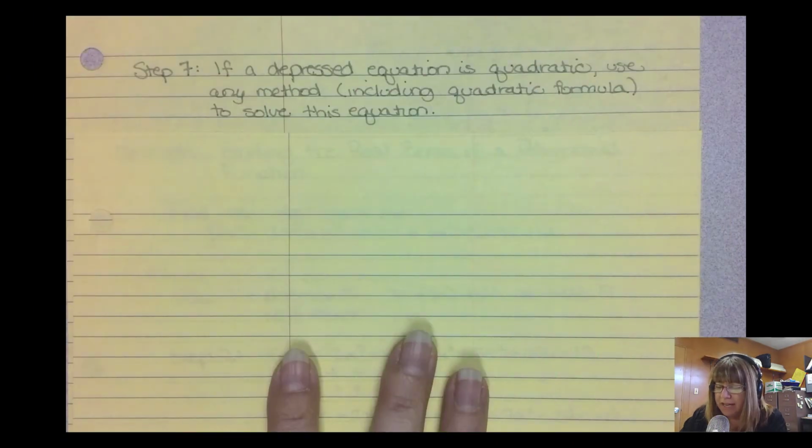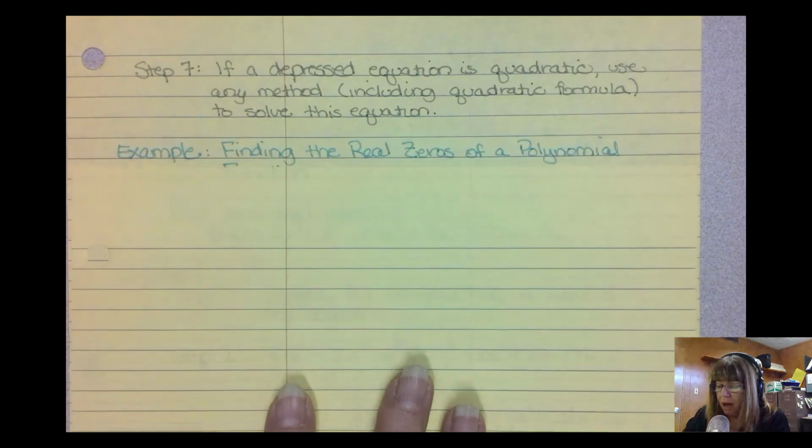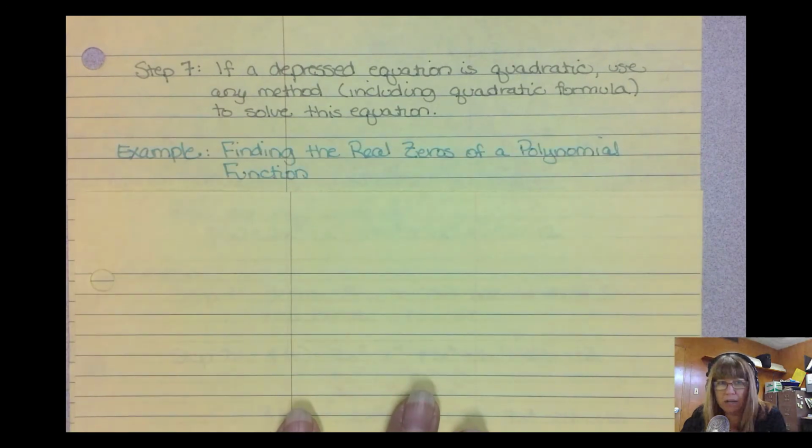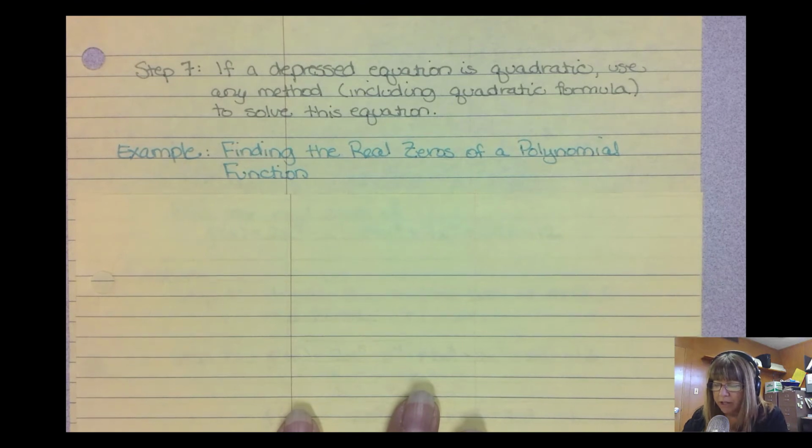And the final step, which I've already kind of mentioned, is when we have our depressed equation down to a quadratic. We can use any method we want, including the quadratic formula, to be able to solve this equation. All right, so let's run through it, all 7 steps. Finding the real zeros of a polynomial function.